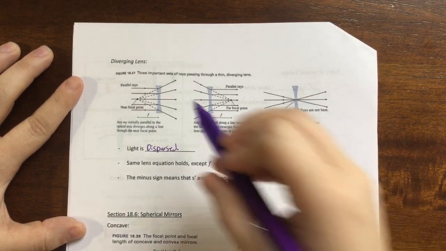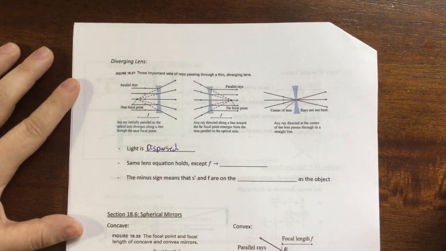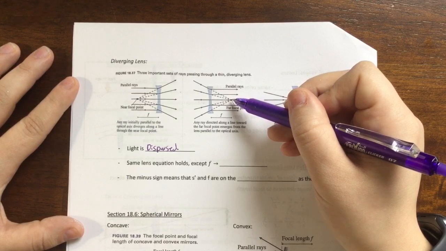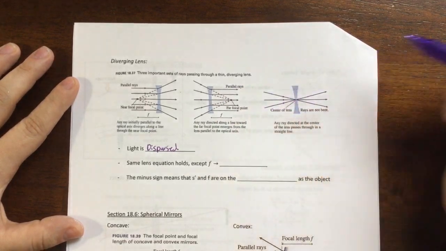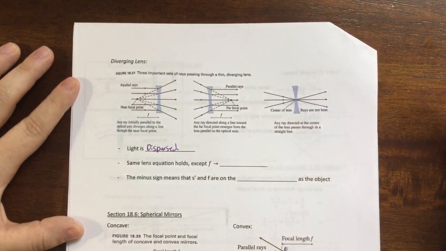There is no actual light there, but the rays appear to follow that path. Rays aimed toward the far focal point emerge parallel. Rays towards the center keep a straight line. They do not bend.